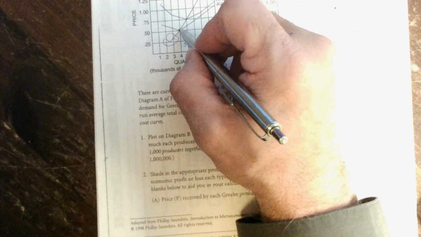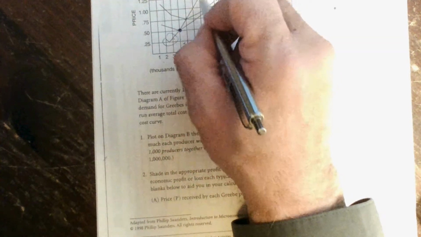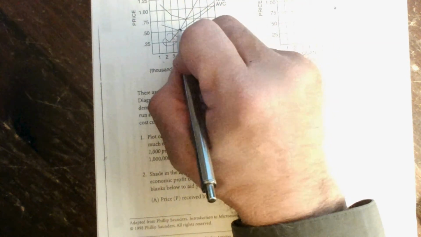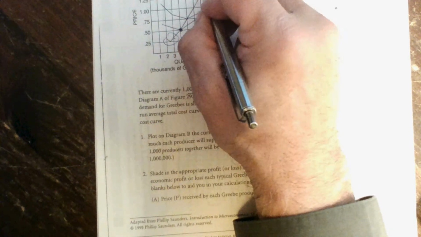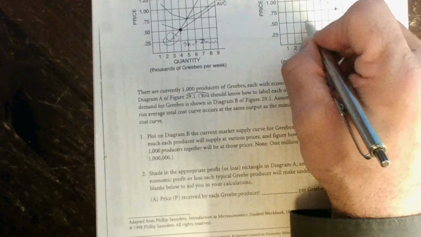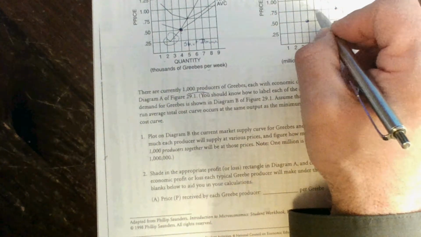So the individual firm supply curve is the marginal cost curve, price equals marginal cost, above average variable cost minimum. This will be shutdown because price is less than average variable cost. Above average total cost, this is profit maximizing. So at 50 cents, there will be 4. At 75 cents, there will be 5.